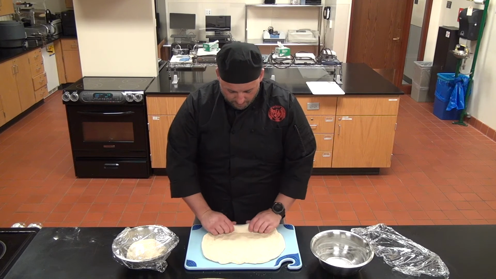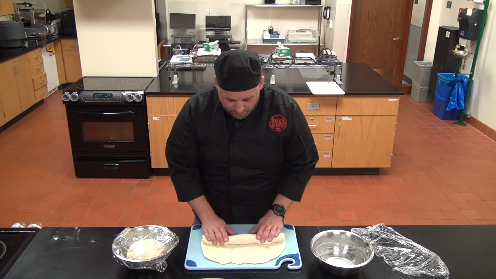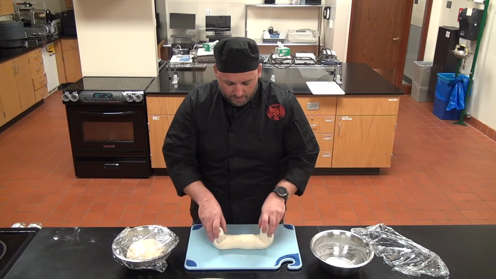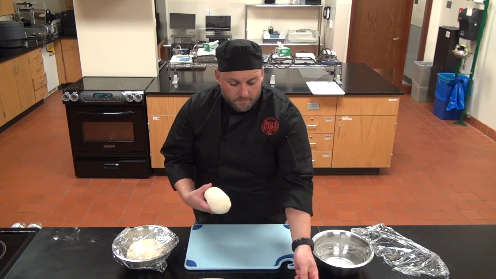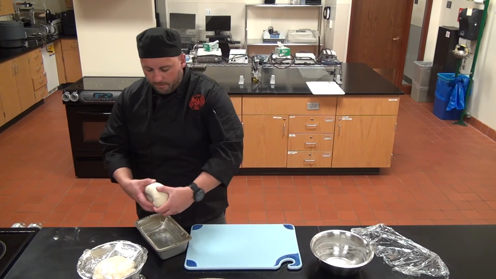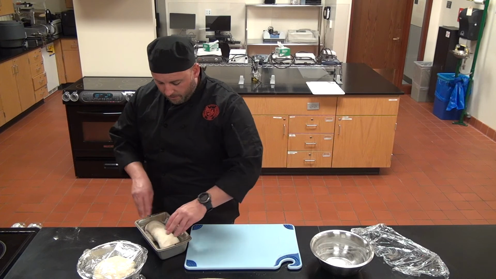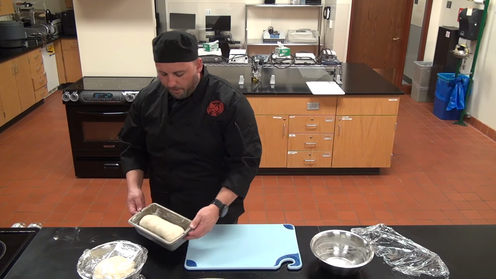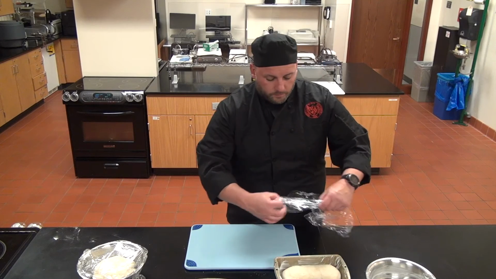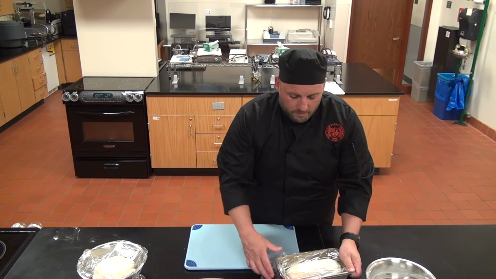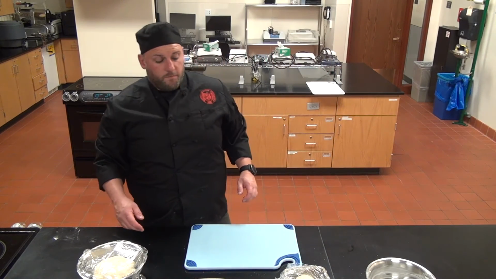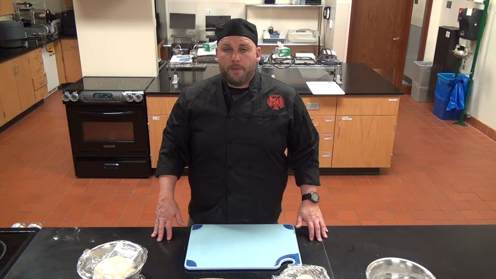And then I'm going to roll the dough tightly on itself and then tuck the ends underneath. And I have a greased loaf pan here. So I put the dough, the extra gluten dough, in this greased loaf pan. And then I'm going to repeat the same process for the all-purpose dough.